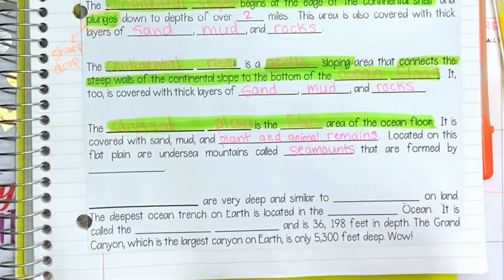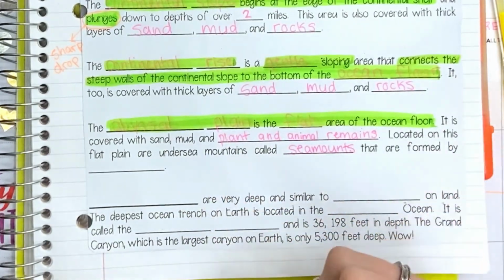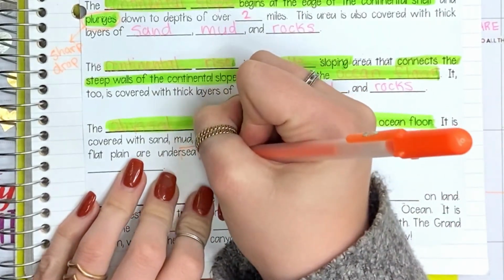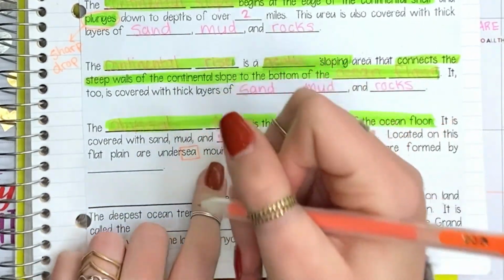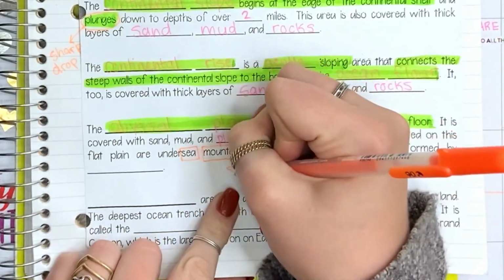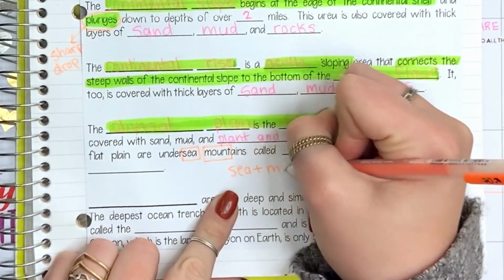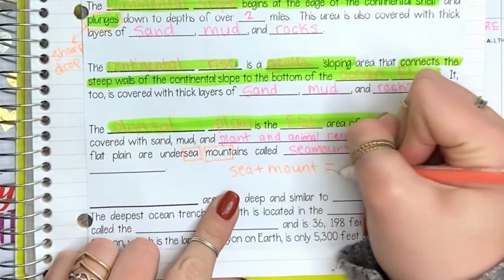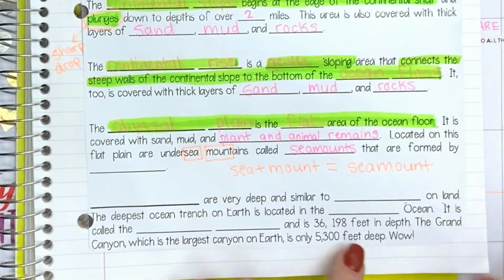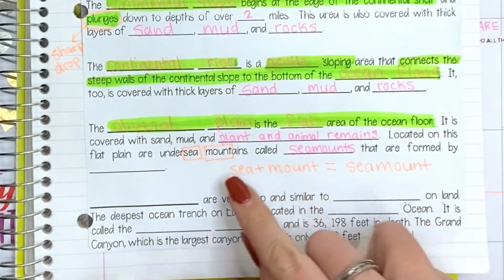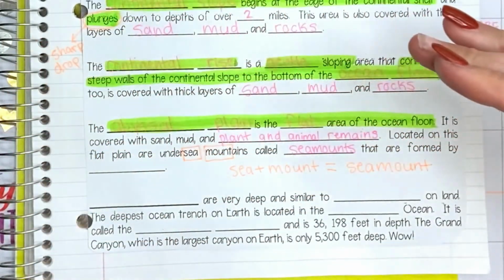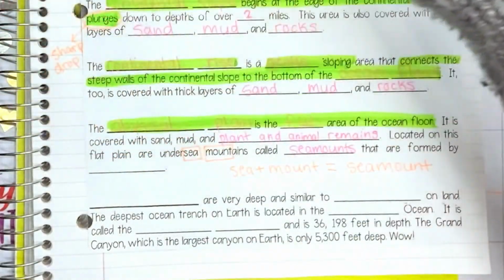Remember, I told you that undersea mountains, well, look at this. This word seamount has "sea" in it, and it has "mount" from the word mountain. So if you take sea and add it with the word mount, you get the word seamount, which is a mountain that is underneath the sea. So on the abyssal plain, even though it's very, very flat, occasionally you'll be coming along and there will be a big mountain.